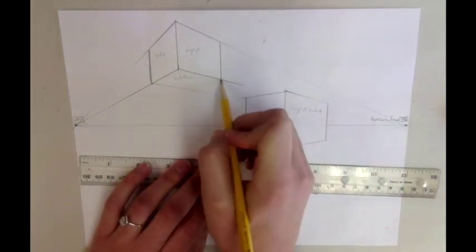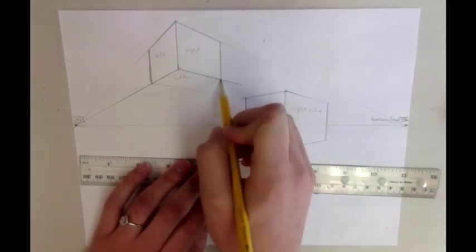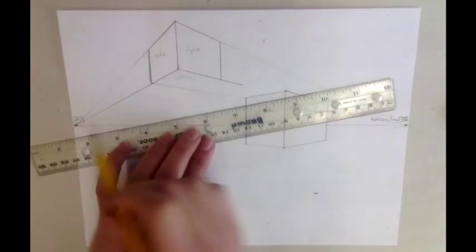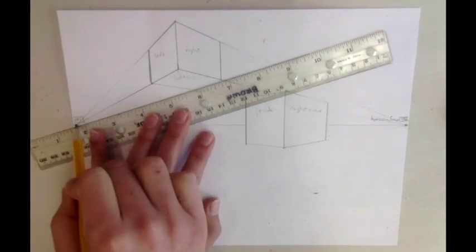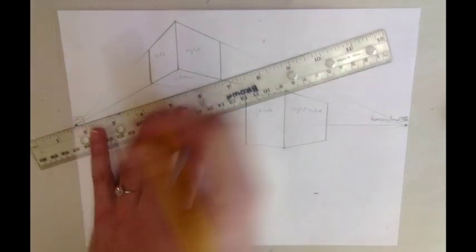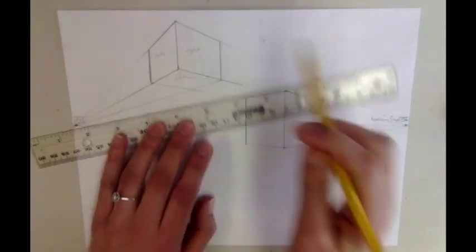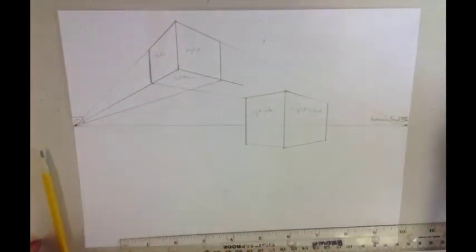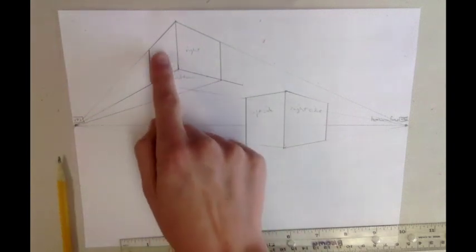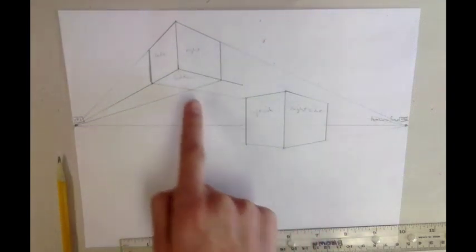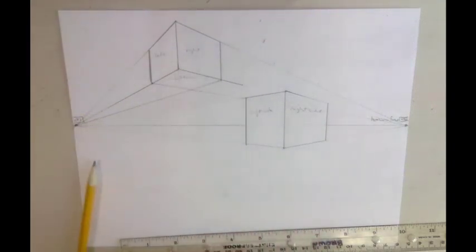We're going to do the same thing, but go on the right side, go to vanishing point 1. Now when we erase our lines, you'll see we have the left side, the right side, and the bottom of the box.